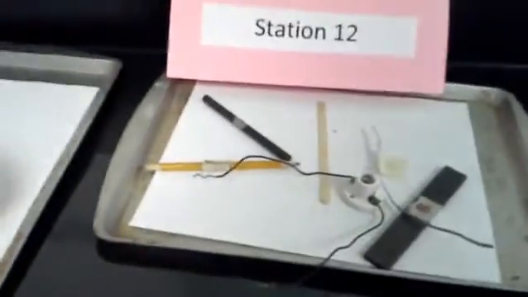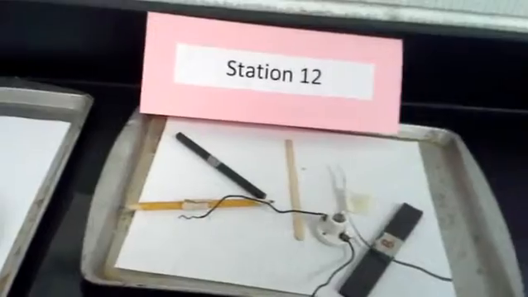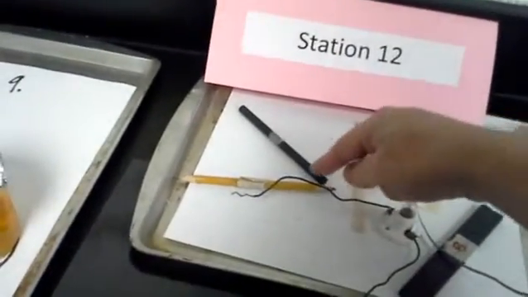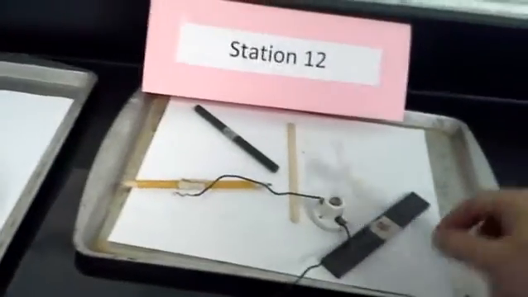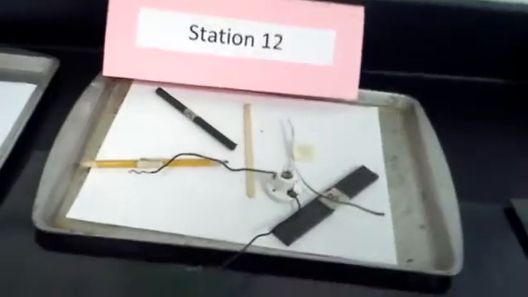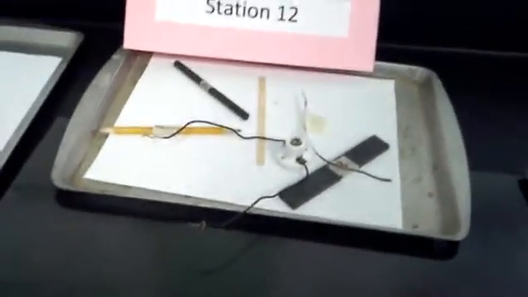Station 12, the substance that conducts electricity, the pencil lead, this graphite, and the magnesium. The one that doesn't is the wood. This is a physical property, electrical conductivity.